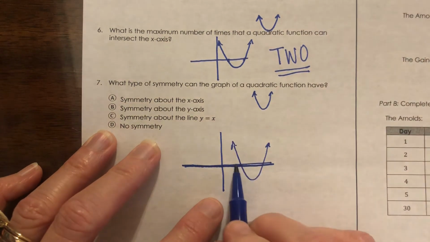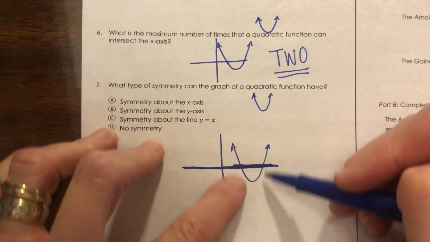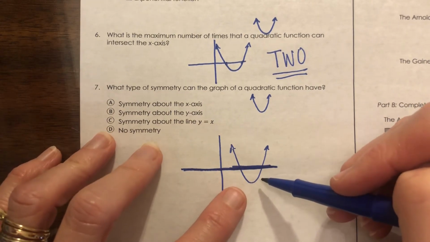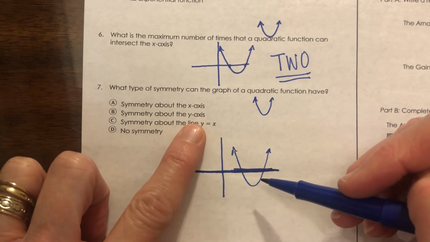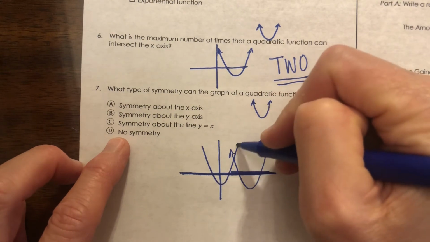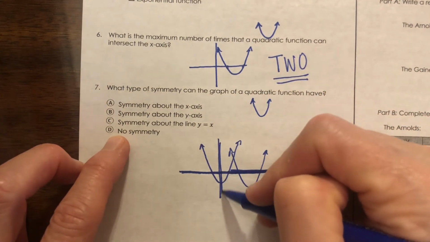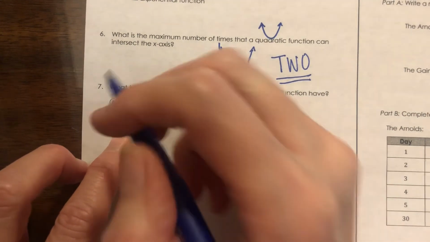Is that symmetric on that line? Will it fold over it and match up? Absolutely not. So that is not going to be it. Symmetry about the y-axis. All right, let's look. How about that? Is the y-axis a line of symmetry? Can you fold that right over on itself and make it match up?